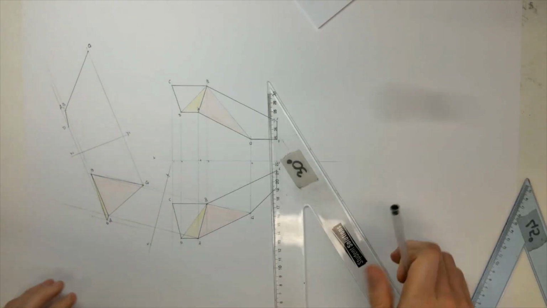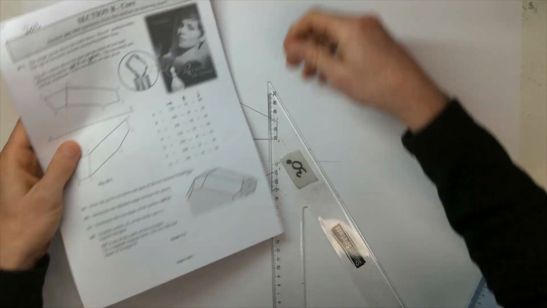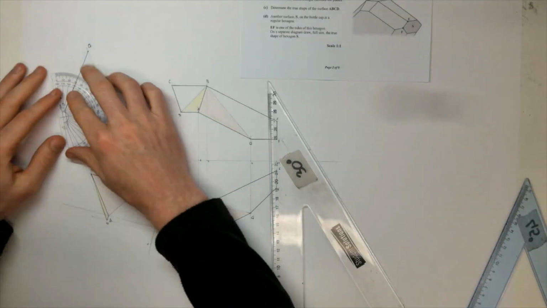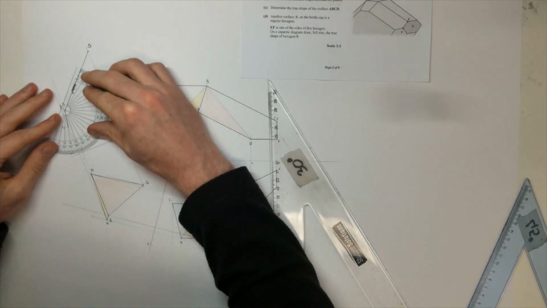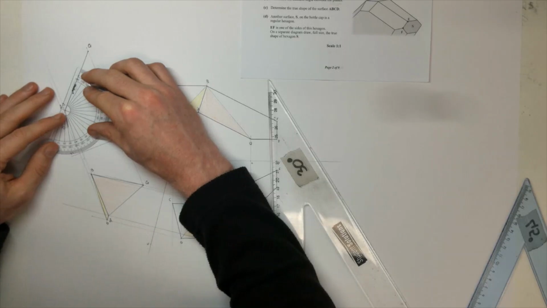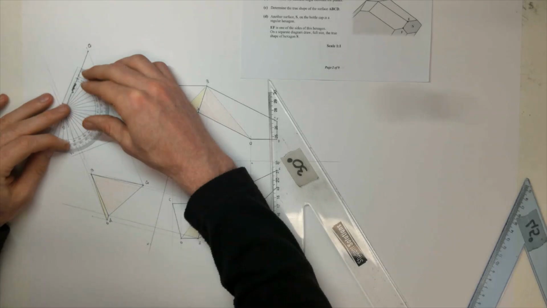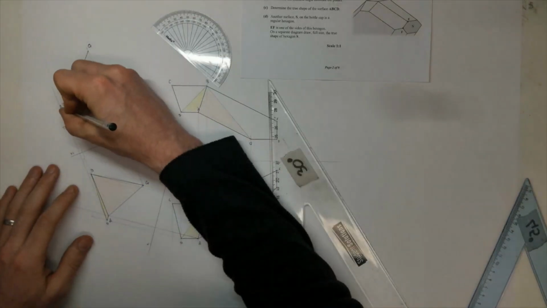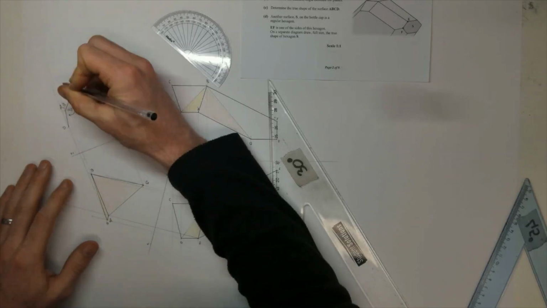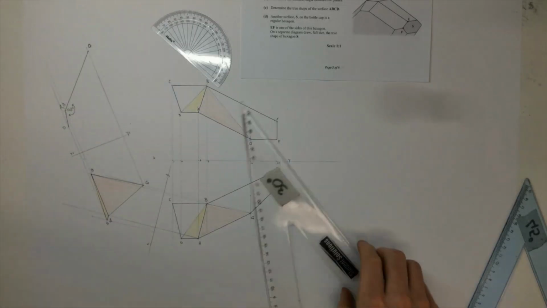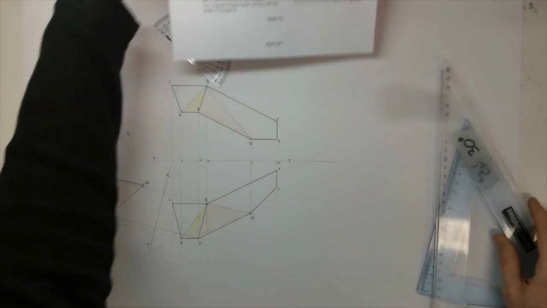Okay, so my dihedral angle then, if you want to measure it, as best we can, line up the bullseye. I have that at 140, I suppose 142. Okay, so that's my dihedral angle between those planes. Tick that off.